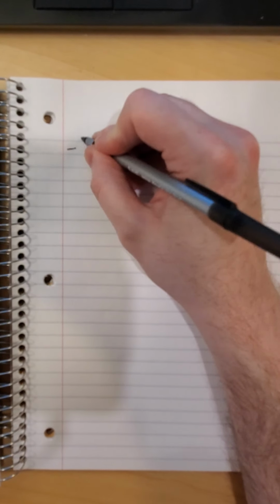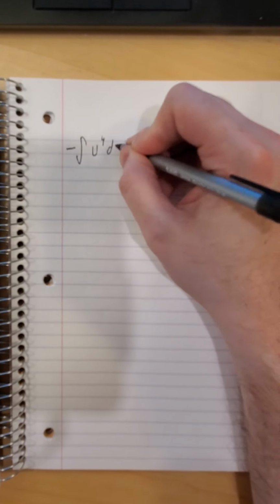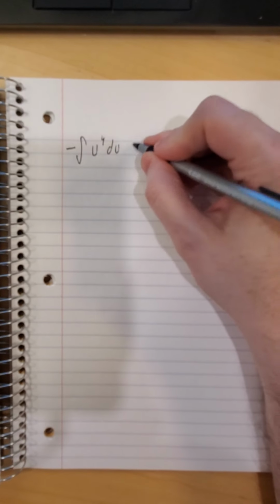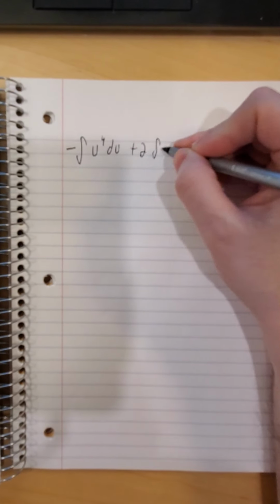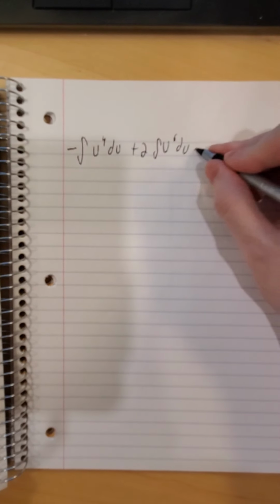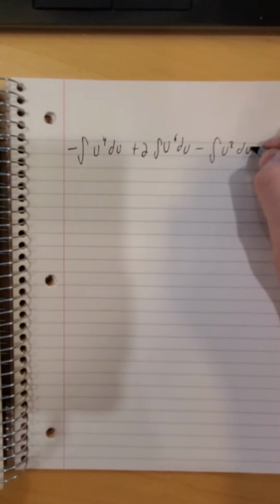So what we have then, minus integral of u to the 4th du plus 2 integral u to the 6th du and minus integral u to the 8th du.